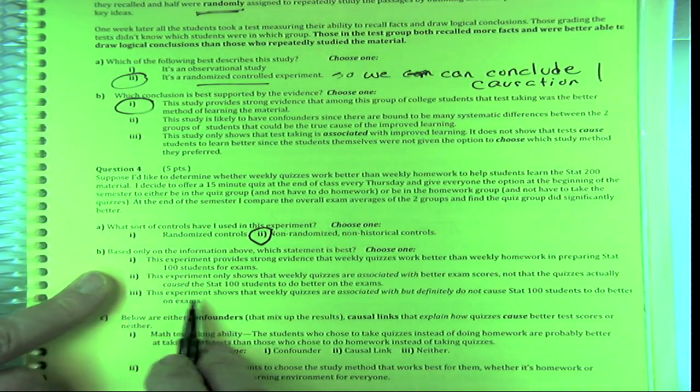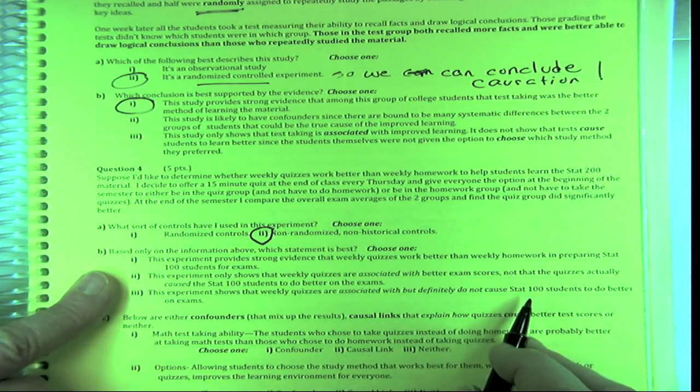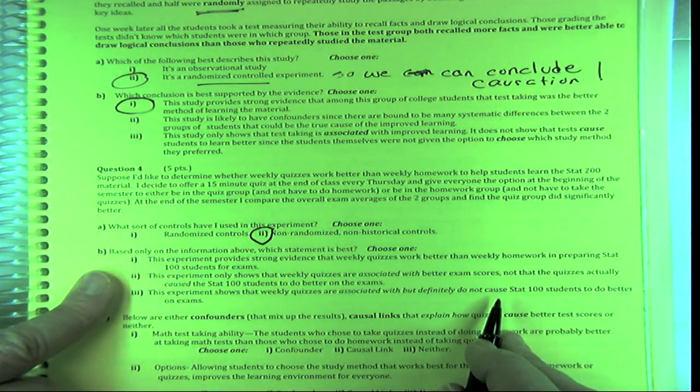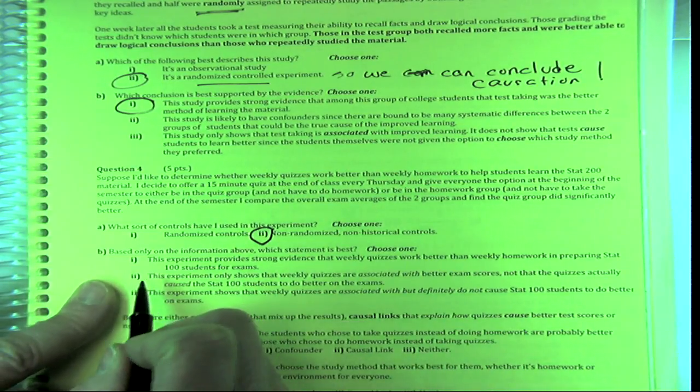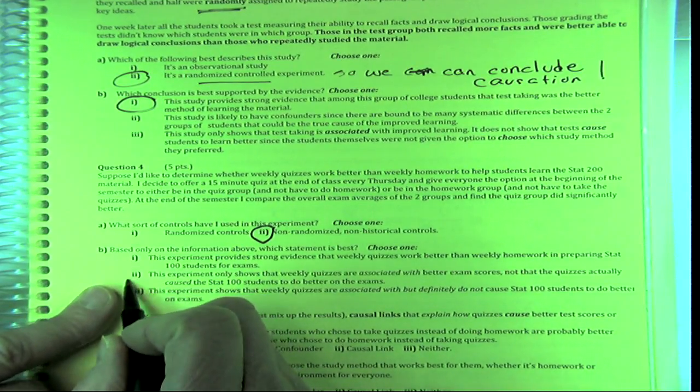Let's read the third one. This experiment shows that weekly quizzes are associated with, but definitely do not cause. Well, we can't say one way or the other. It wasn't a randomized experiment. We can't conclude it either causes or does not cause. We just don't know. It could, but we just don't know. We have to do more. We'd have to turn it into a randomized experiment.